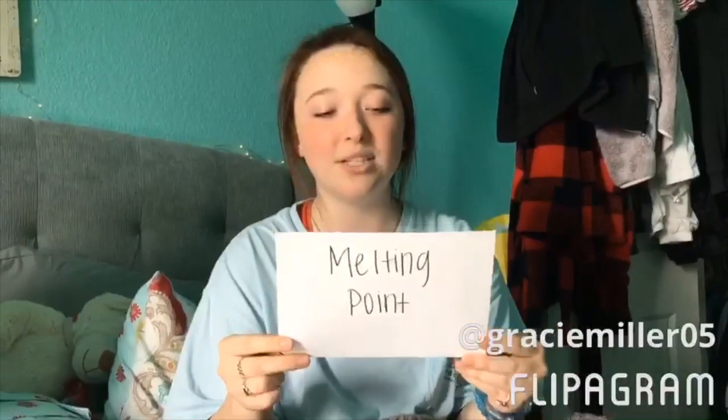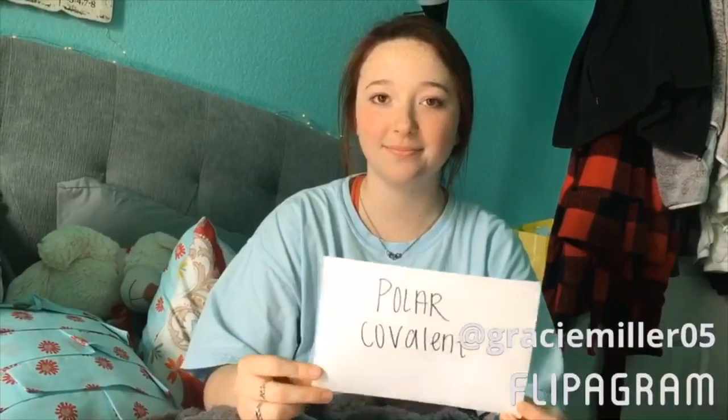M is for melting point. The temperature at which a given solid melts, which is 33 degrees and up. M is also for molecular structure. Molecular structure is the arrangement of chemical bonds between atoms in a molecule. And P is for polar covalent, a type of bond where the electrons are unequally shared between two atoms.